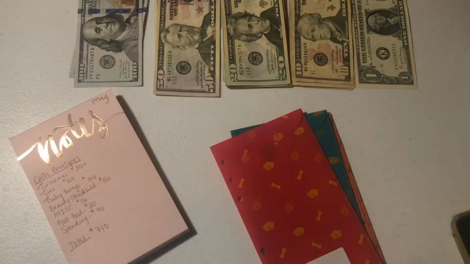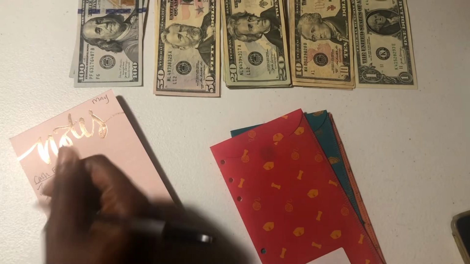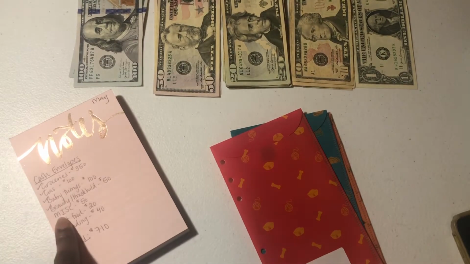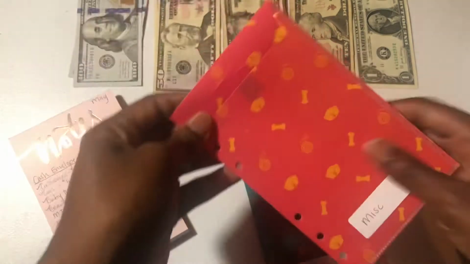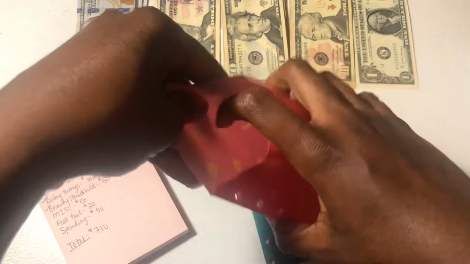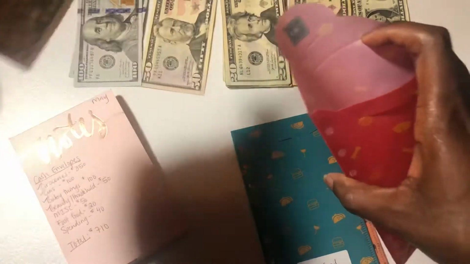That's that. After that, I have miscellaneous, and this will also be getting $50 for the month. And again, miscellaneous is for any unexpected purchases whatsoever that pop up.